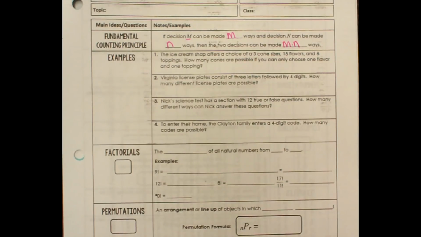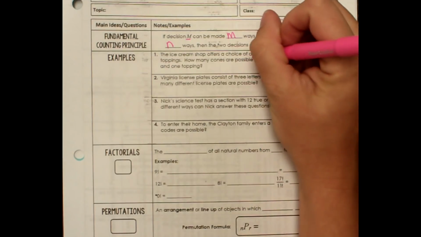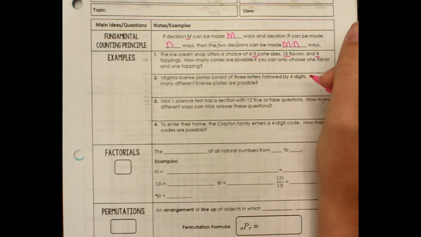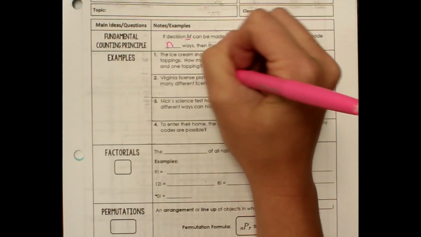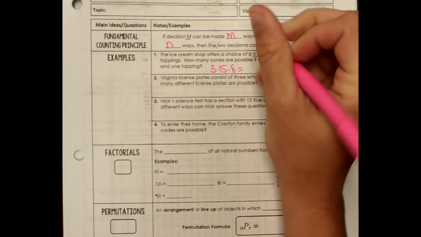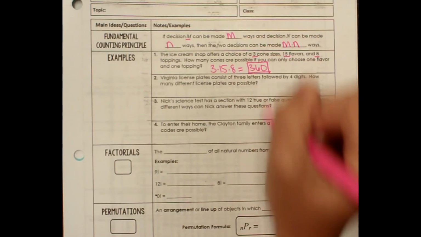So if we look at examples, the ice cream shop offers a choice of 3 cone sizes, 15 flavors, and 8 toppings. How many cones are possible if you only choose 1 flavor and 1 topping? So you have 3 cones, 15 flavors, and 8 toppings. You would do 3 times 15 times 8, and you would get that there are 360 possibilities.